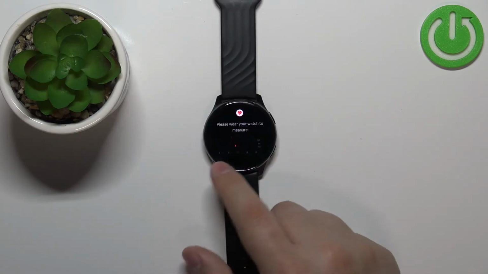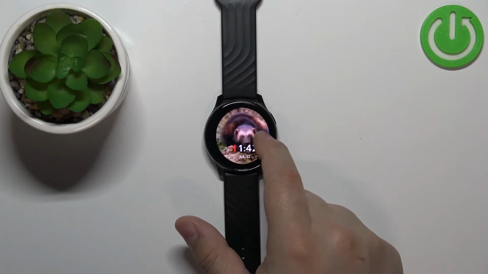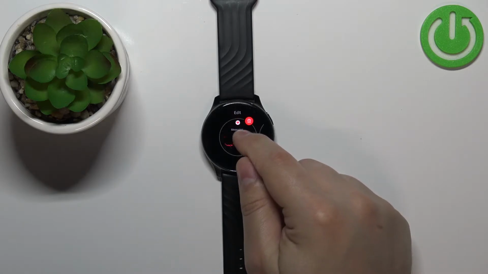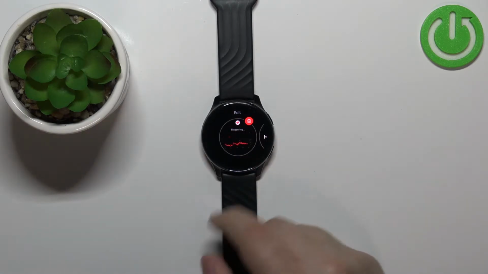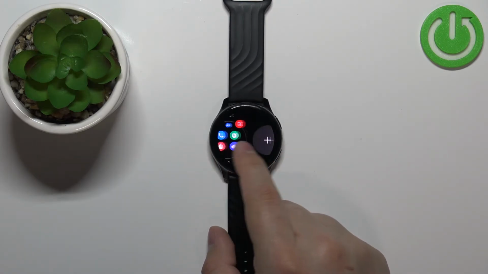To do it, open the list of widgets by swiping left on the home page, on the home screen. Then press and hold on one of the widgets, like this, to enter the editing mode. And now we can scroll through the list and we can do a couple of things.